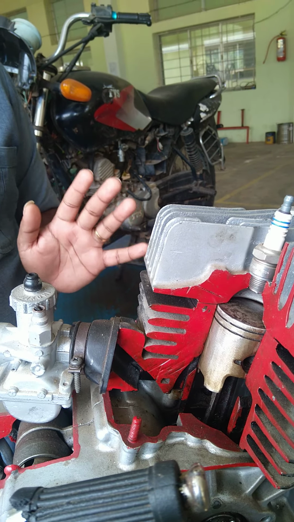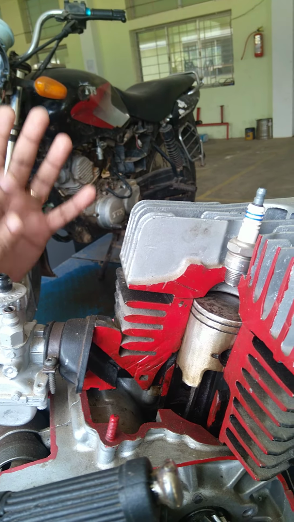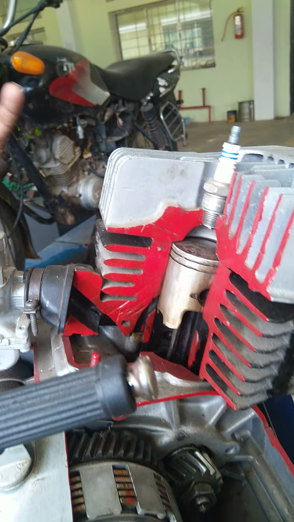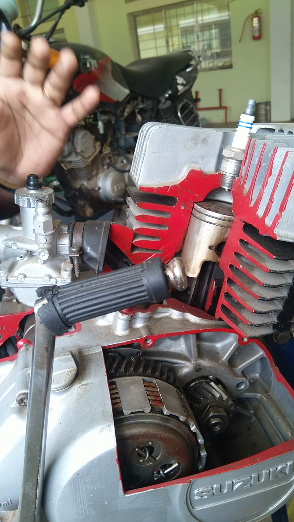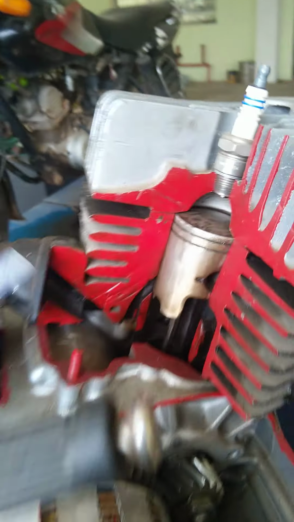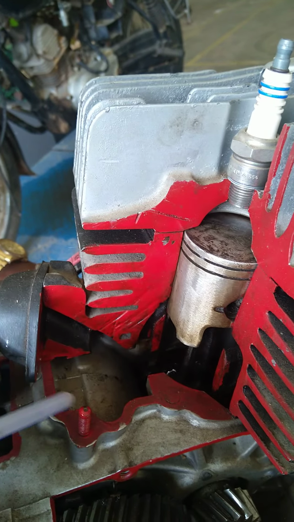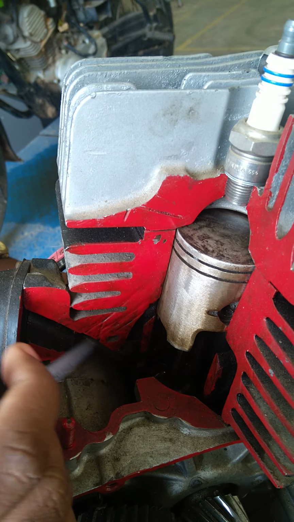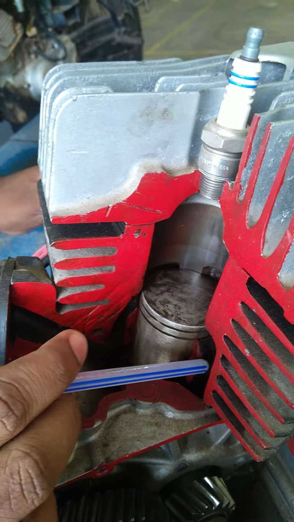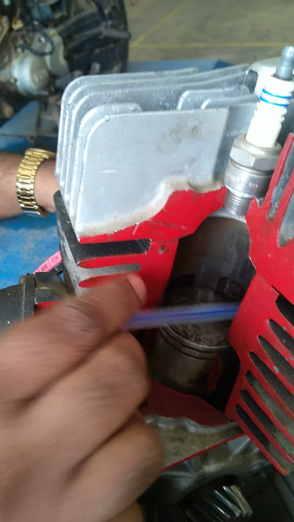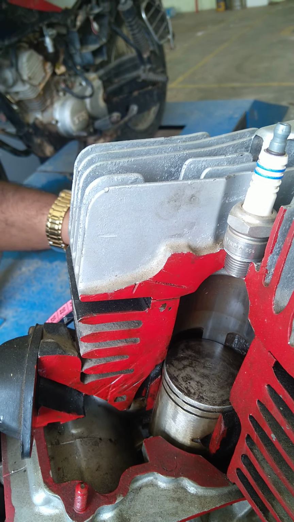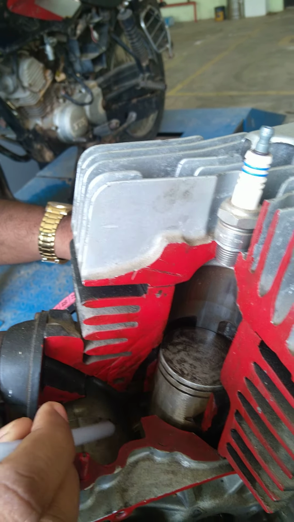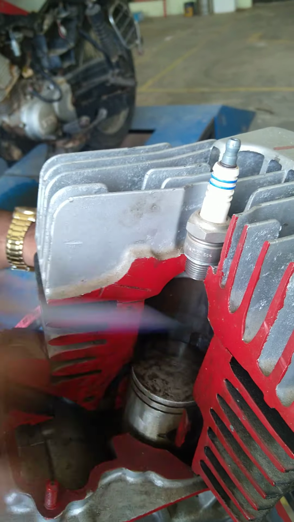Another main difference between four-stroke and two-stroke components is that in four-stroke engines we use an inlet valve and exhaust valve, but in two-stroke engines we use ports. This one is the inlet port, this one is the transfer port, and this one is the exhaust port. So three ports are used: inlet port, transfer port, and exhaust port.